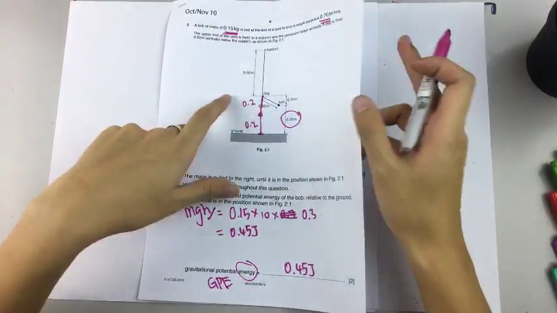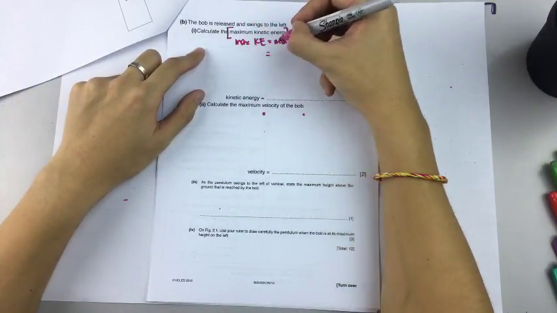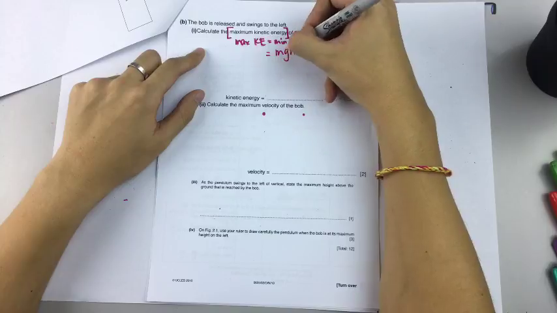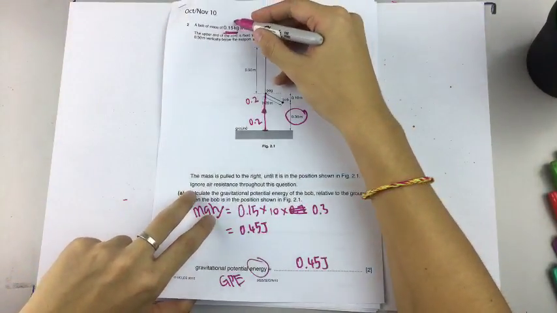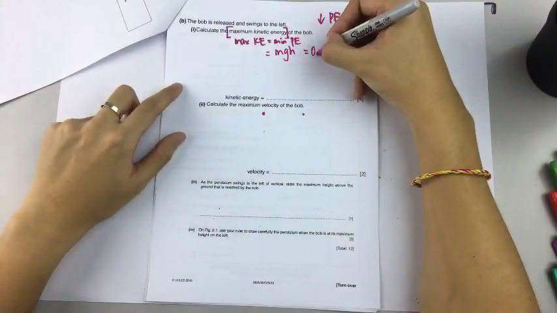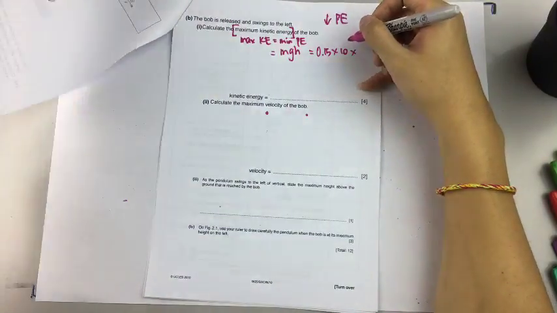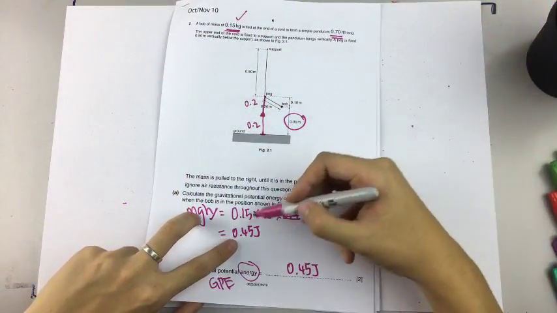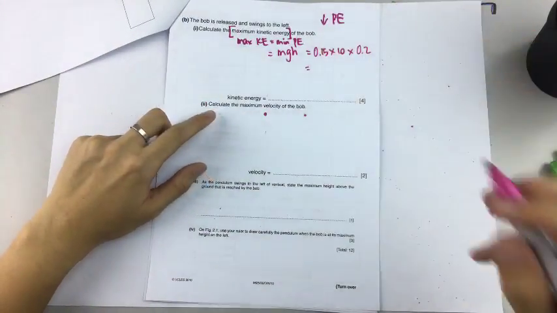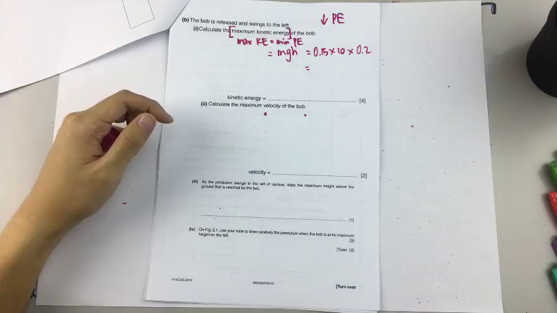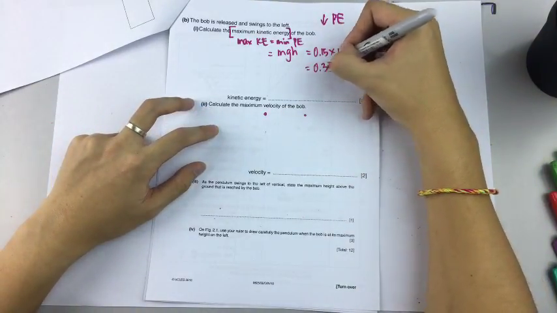So we find this and then we should get this. So mgh again, mass will be 0.15 times 10 times your height, sorry, 0.2. So calculate, it will be 0.3 joules.